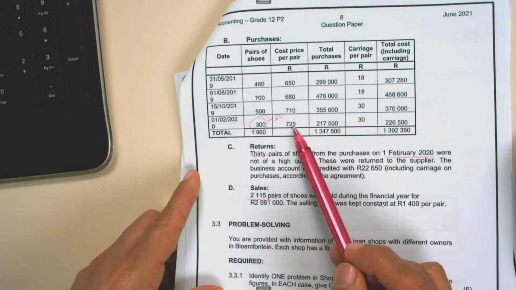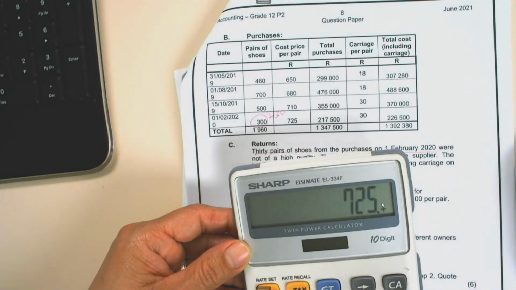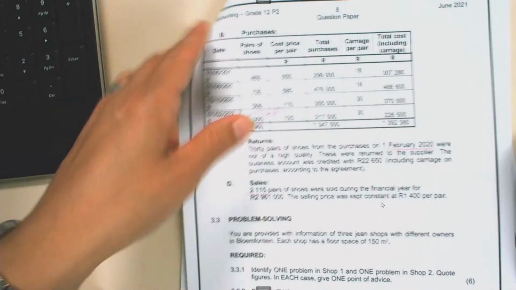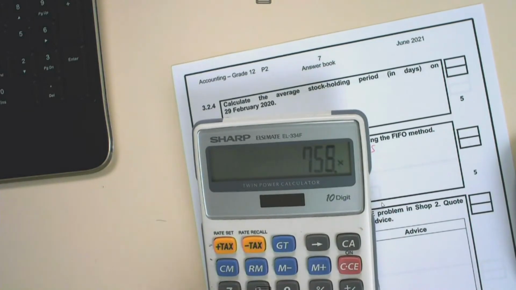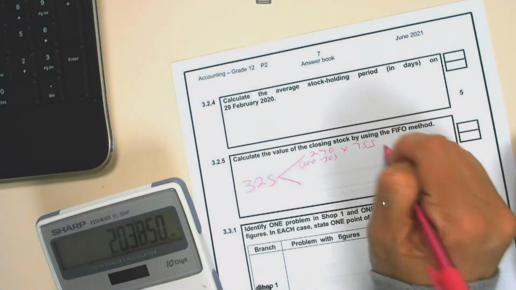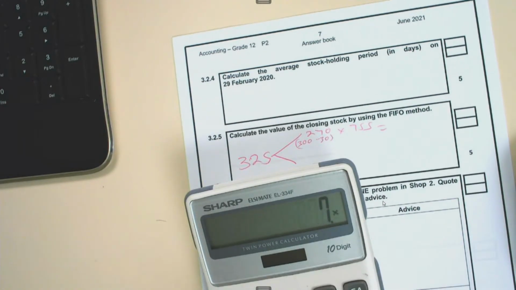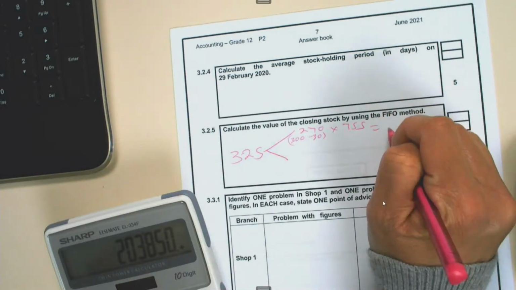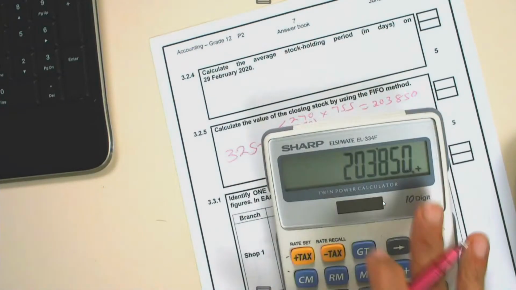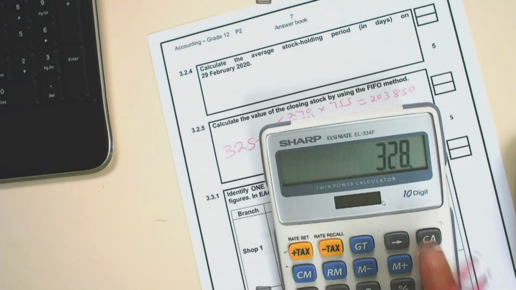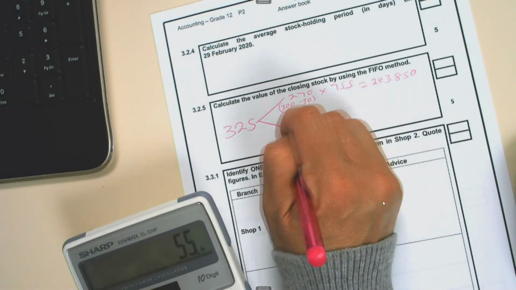So 725 plus 30 will give me 755, times 270. 270 times 755 gives me 203,850, and then to get the remainder I will say 325 minus 270 gives me 55.